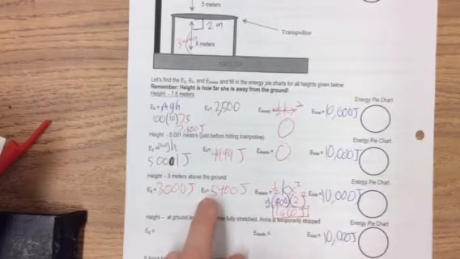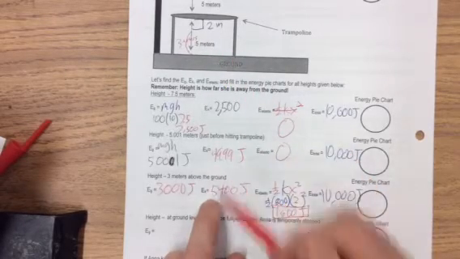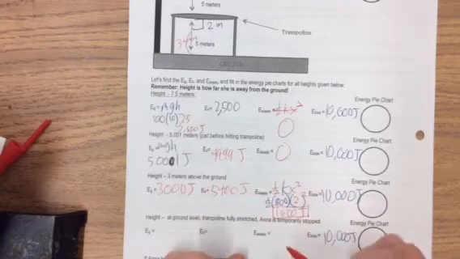We want to slow down before we hit the ground. If we were going to a pool, we might be okay, but the ground, we need something to cushion us. And our bungee is going to do the same thing. The E elastic will take away from the EK.